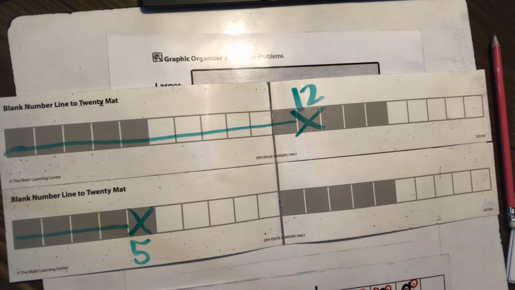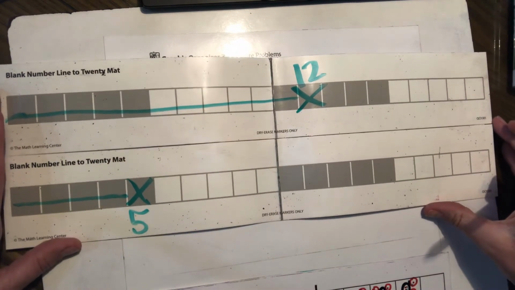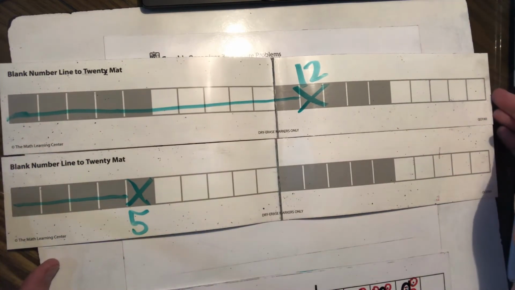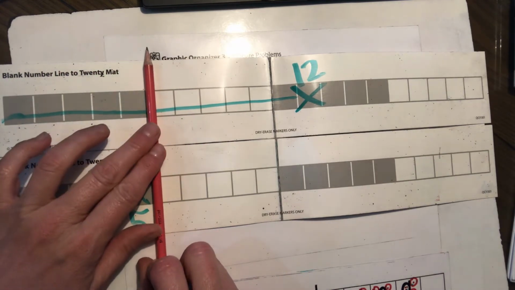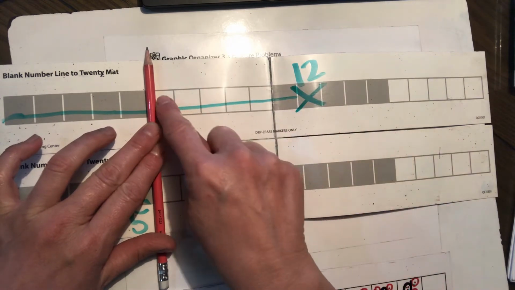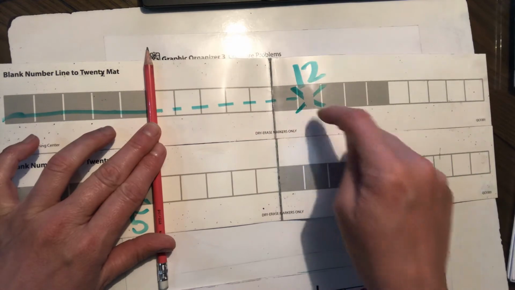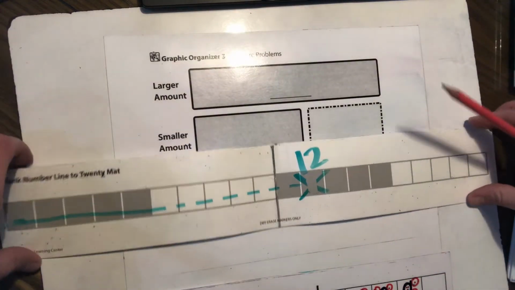Does he have more? Let's check it out. Line up our mats. They have 5 in common. I'm going to stop at the end of what they have in common, and I'm going to look at the extra only. So 1, 2, 3, 4, 5, 6, 7. Darius has 7 more than Erica.